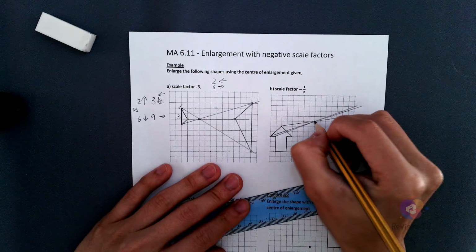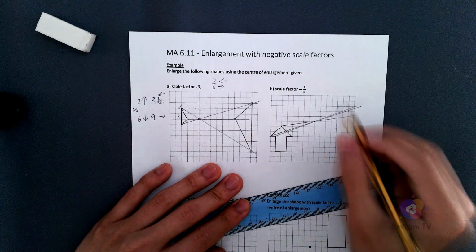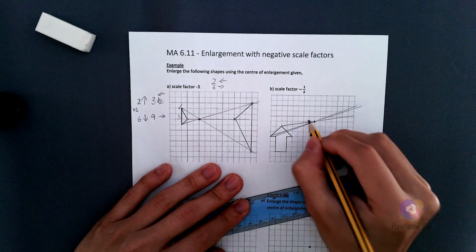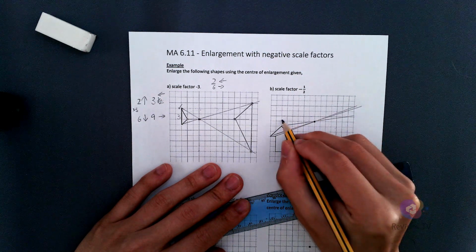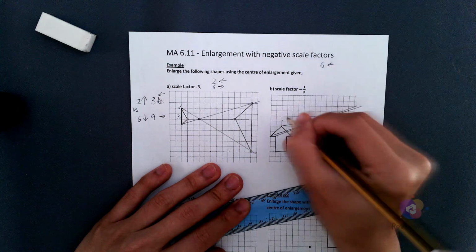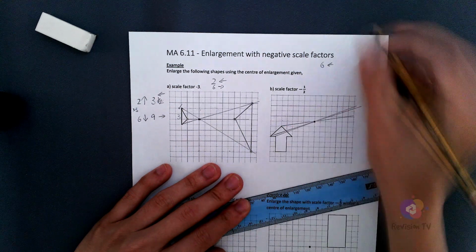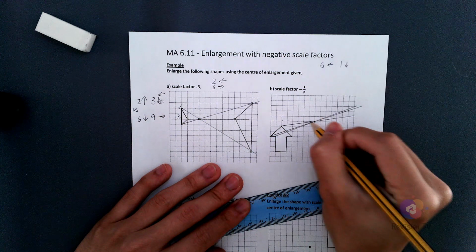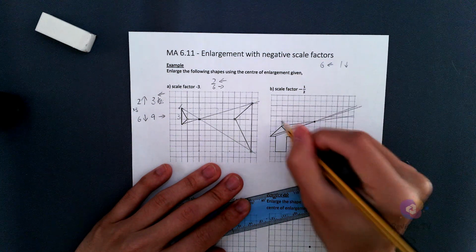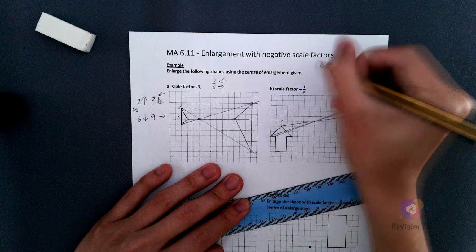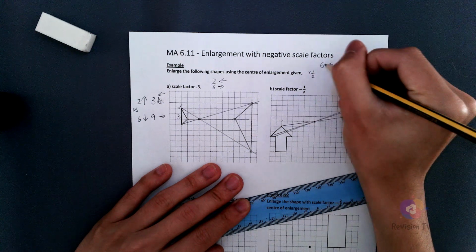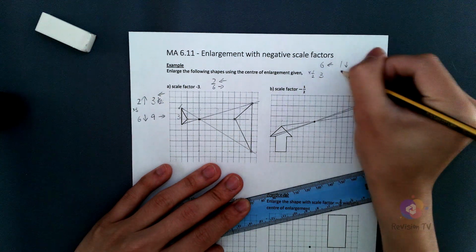So let's go from the top of the arrow. From center of enlargement, always from center of enlargement, you count 1, 2, 3, 4, 5, 6, 6 left, and then 1 down. A half means times it by a half. So 6 times a half is 3. 1 times a half is a half.